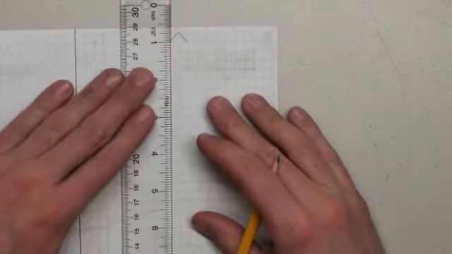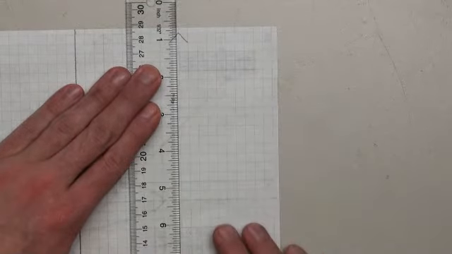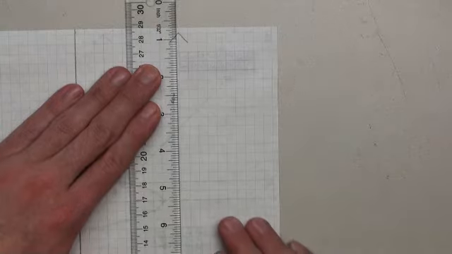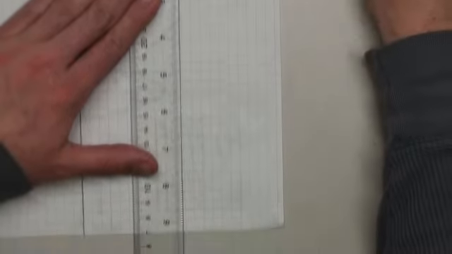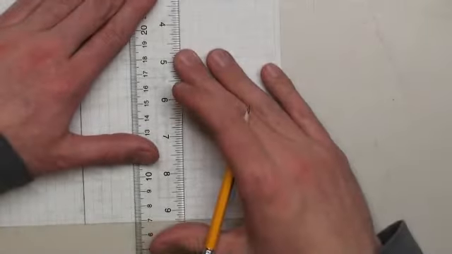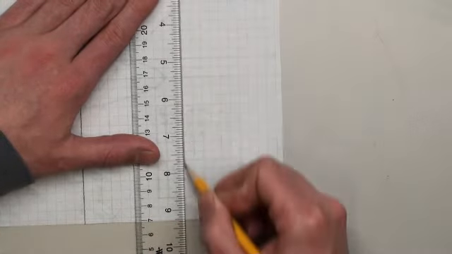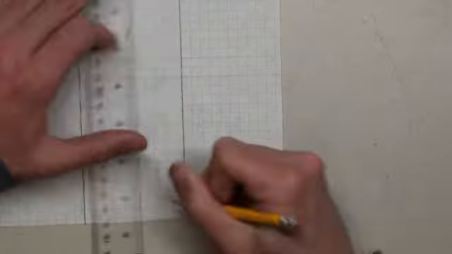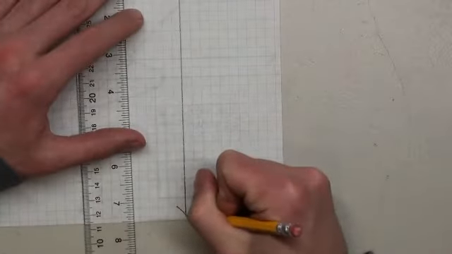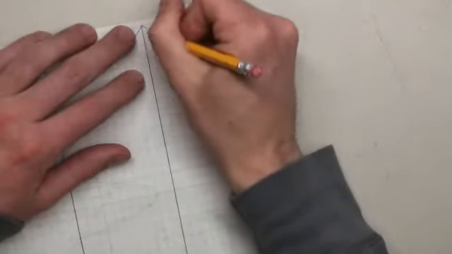And I'm going to just draw a vertical line down from that to almost the bottom. Okay, that's going to be my y-axis.